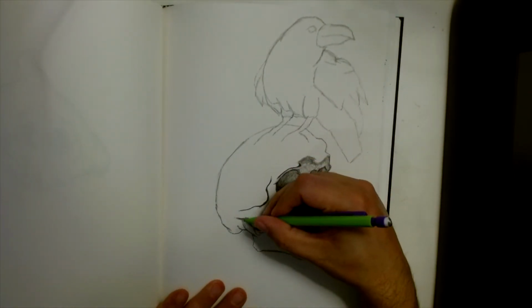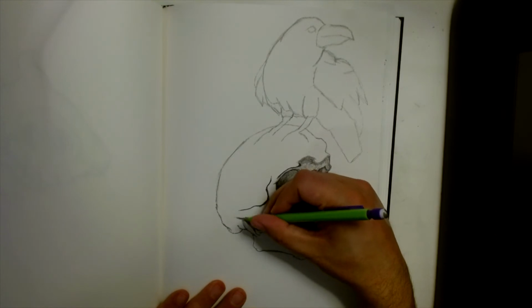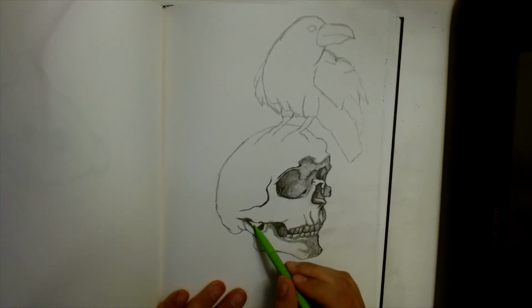So here on this top side, have a little bit more darkness. Probably darken that edge a little bit right there, just so we have that separation from the back part of the skull. But I do want to come in here though, and we do want to shade that in.